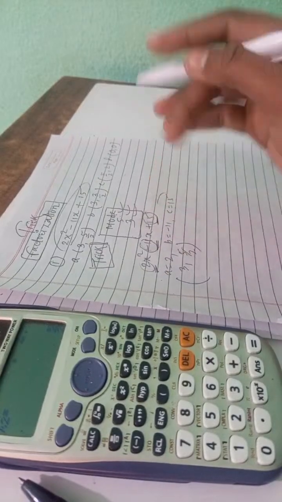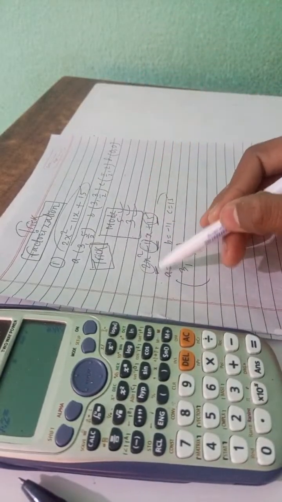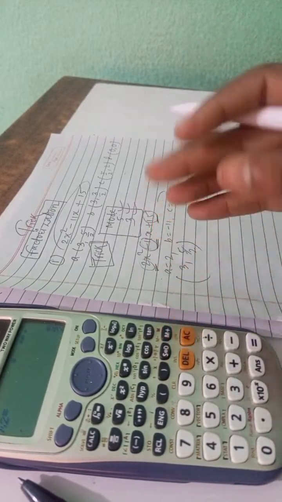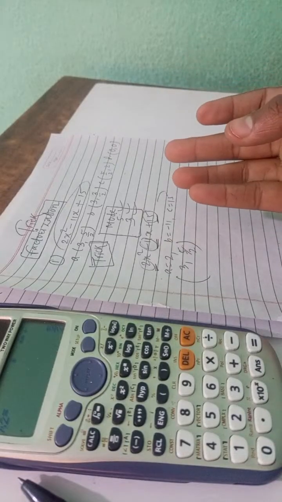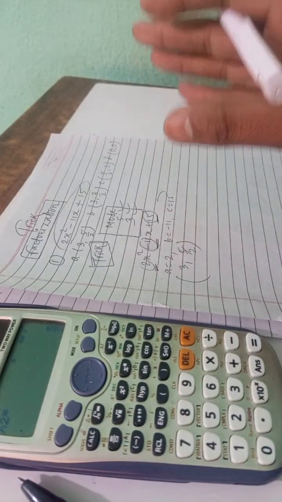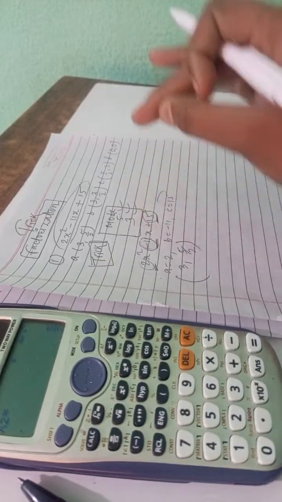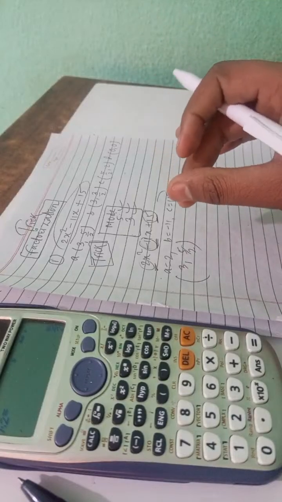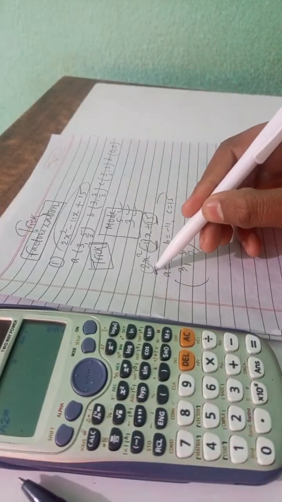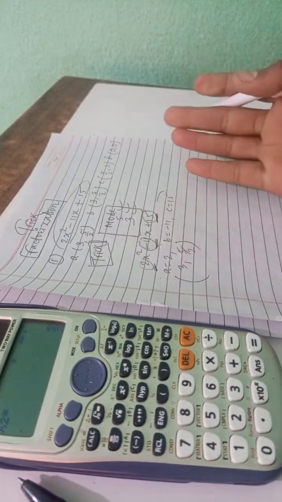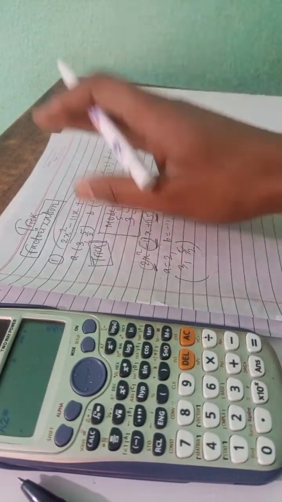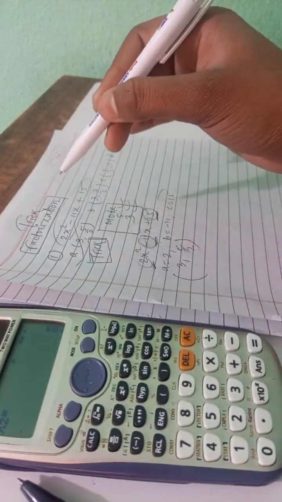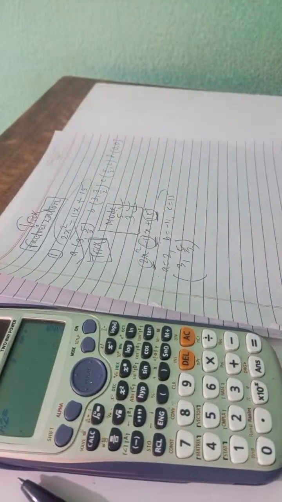Mode 5.3, then the coefficients a, b and c. Put them into the calculator and you will get the answer, 100%. If you know mode 5.3 and you handle the coefficients of a, b, c, you will get the answer to any sort of factorization. So option A is the 100% right answer.